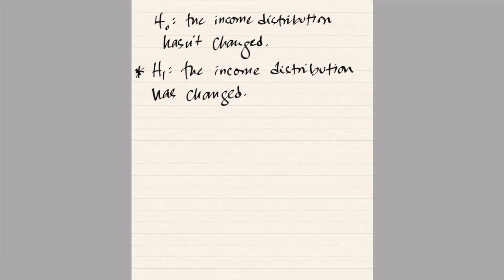In other words, there is some significant difference or differences between the counts. Now, if you contextualize it for this particular problem, which was about income distribution, the null hypothesis would be that the income distribution hasn't changed. And the alternative hypothesis, which is the bare minimum that we have to have if you're writing this up for an exam question or something like that, would be that the income distribution has changed.